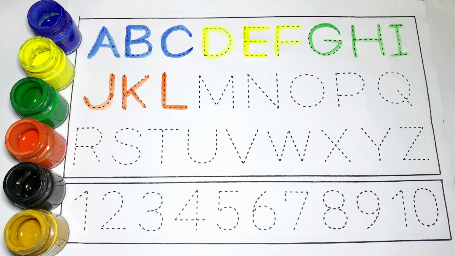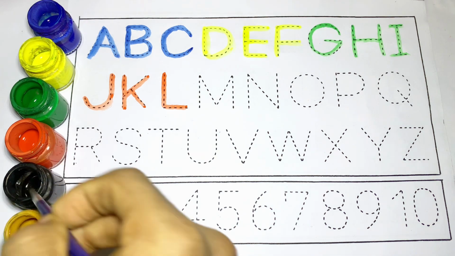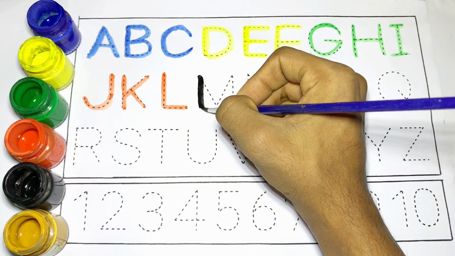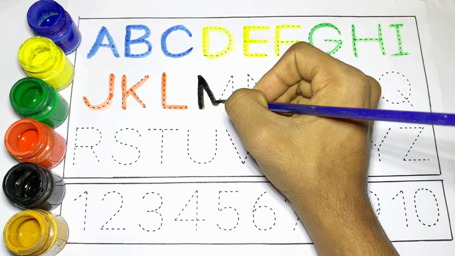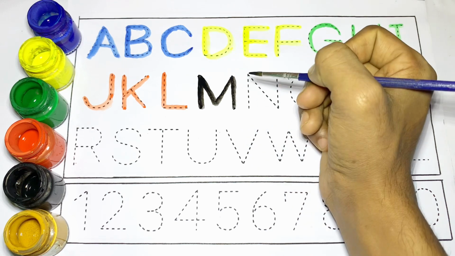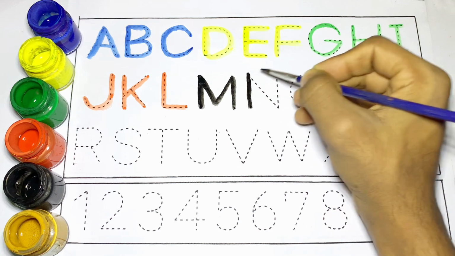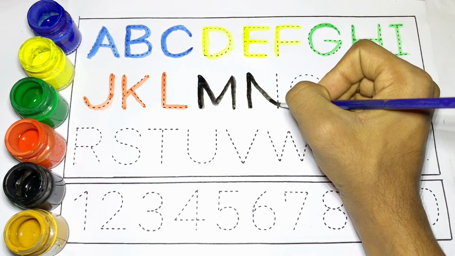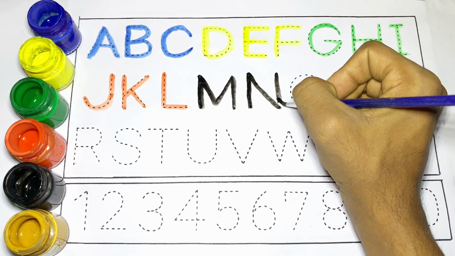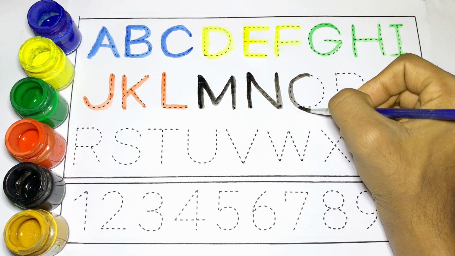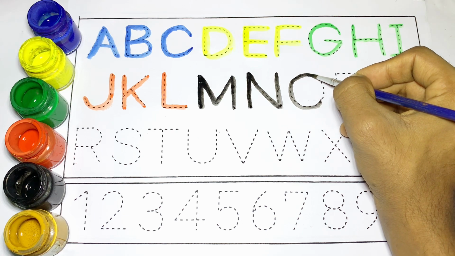Kids now draw M. M for moon. The alphabet M, and use black color. Kids again use black color and draw N. N for nose, N for nest. O. O for orange, O for octopus.